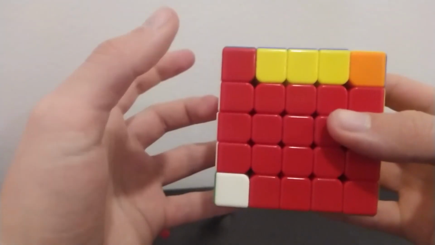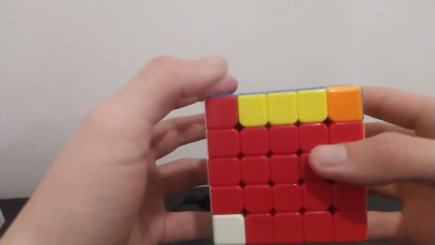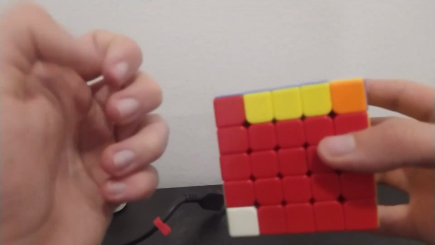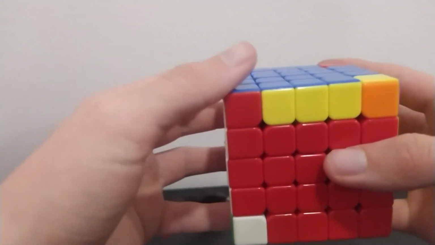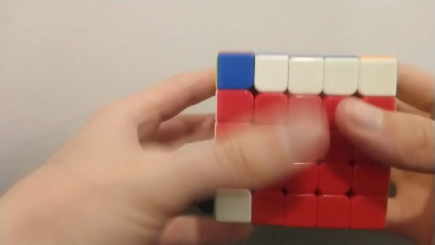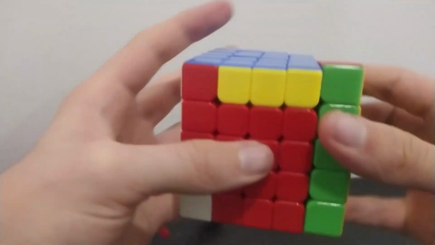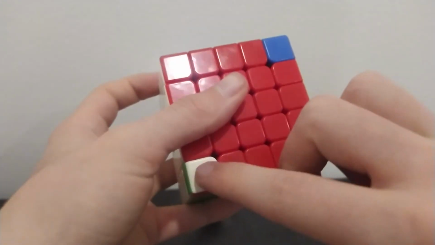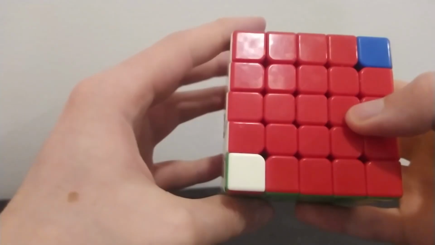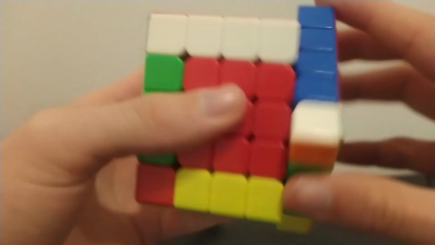I don't remember the parity, so I will do two corner twists, and then I will just do a J-perm in this case. So I will do the first corner twist, second corner twist, and now I'll do the J-perm. And here I just have this one left, so I will move it up here and do the twist.